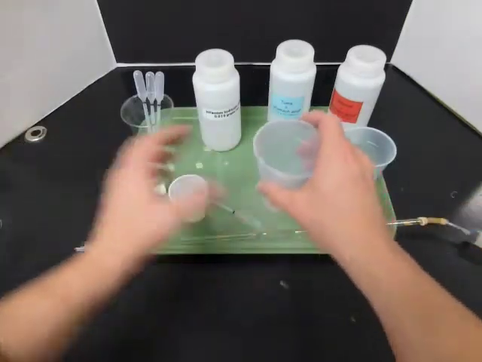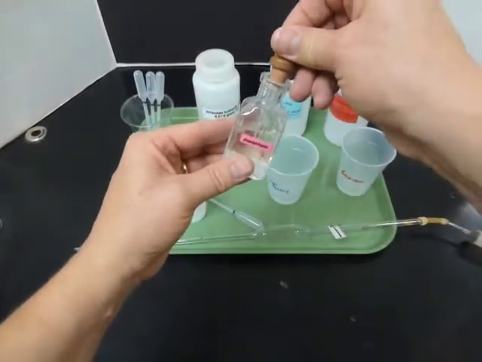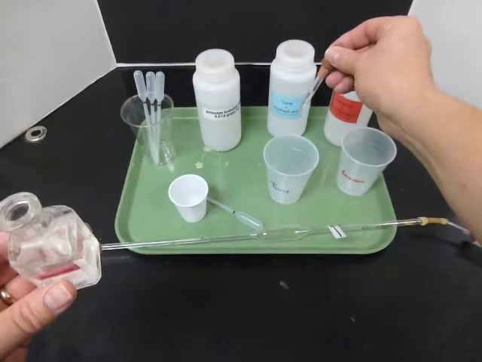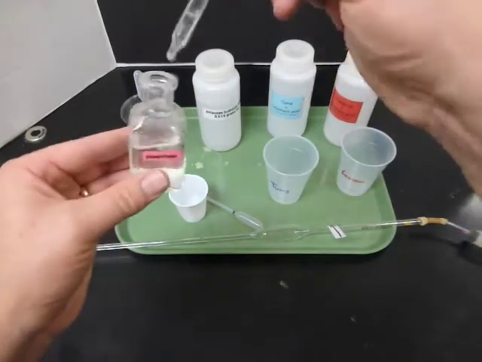You also need the phenolphthalein color change indicator. This is the one that tells us when you've used up all of the acid in the mixture. 5 drops. 1, 2, 3, 4, 5.